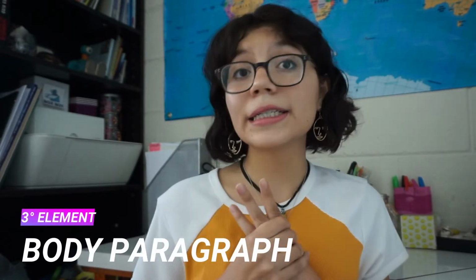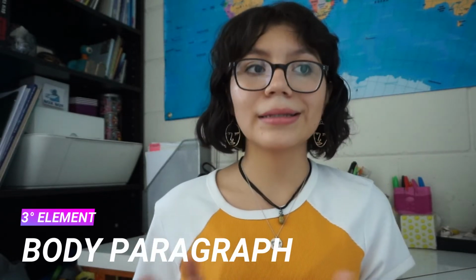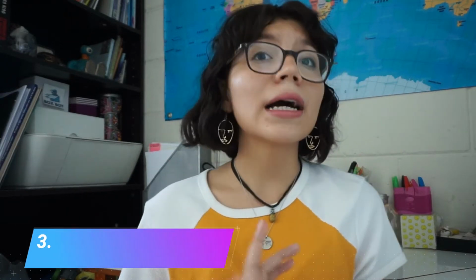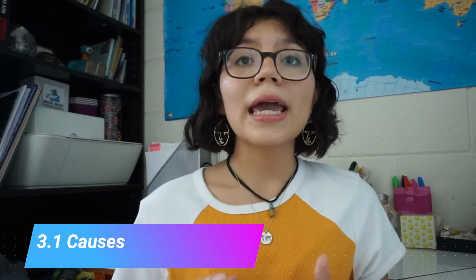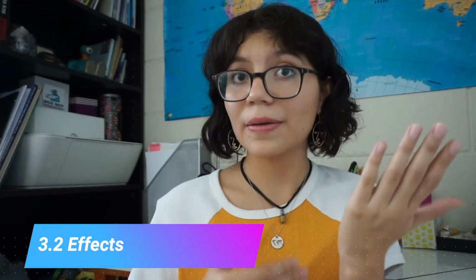Talking about the body paragraphs, this is the third element, and it has 2 big components. That is the most important element, that is causes and effects. Causes is very simple. You have to ask yourself why this happened, and with the effect you have to ask what happened because of it, because of the causes.